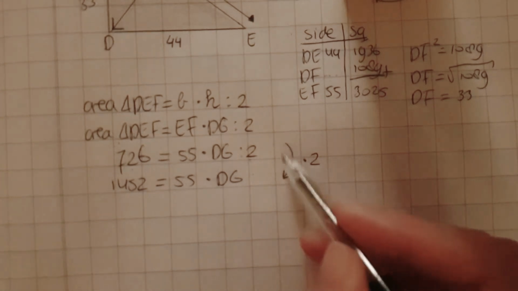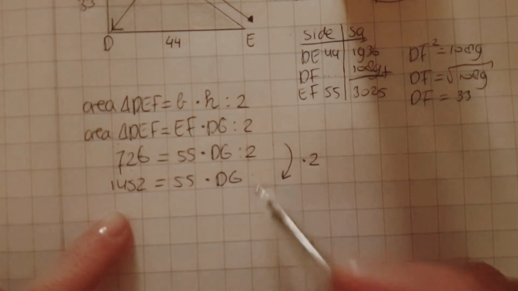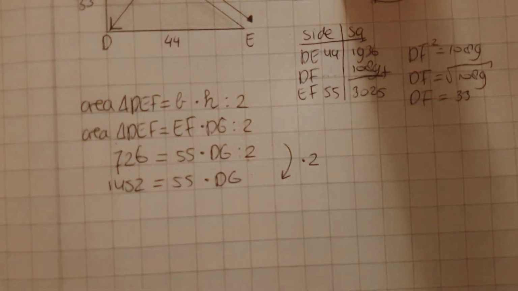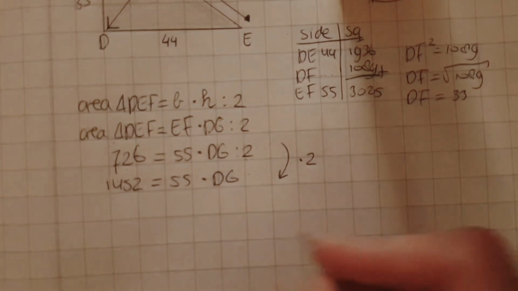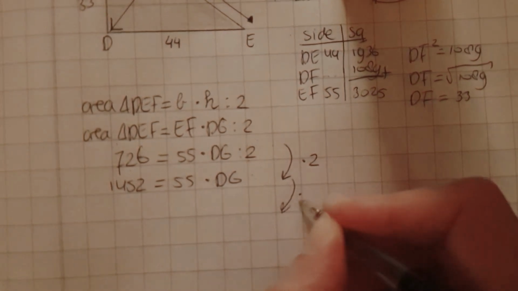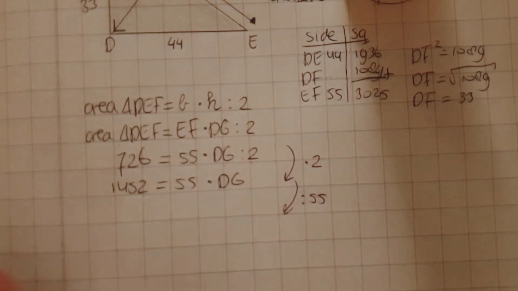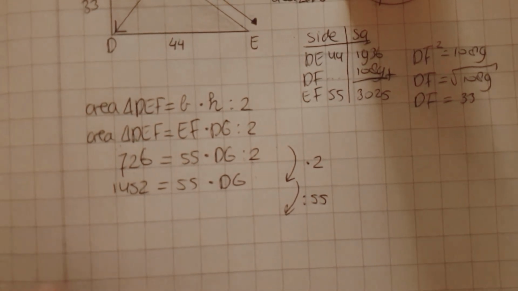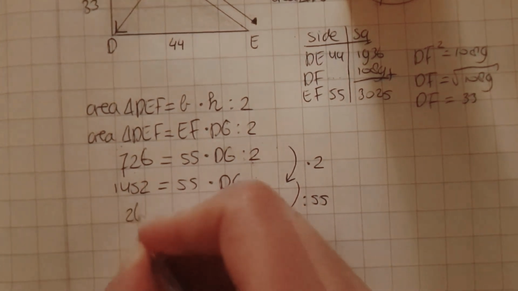That's what I did to go from this step to this step. I did times 2 on this side and times 2 on this side. Now I'm going to do the opposite of times 55. That is divided by 55. So from this step to this step, I will do divided by 55. Now, 1452 divided by 55 is 26.4.